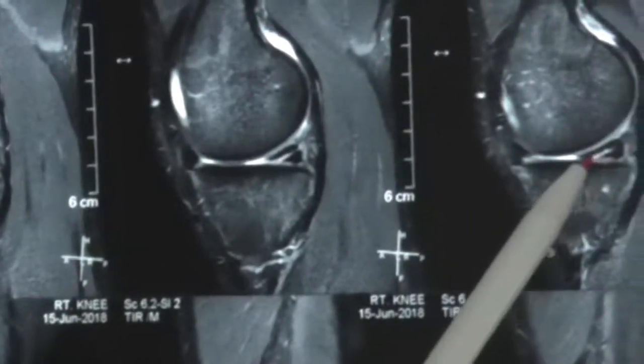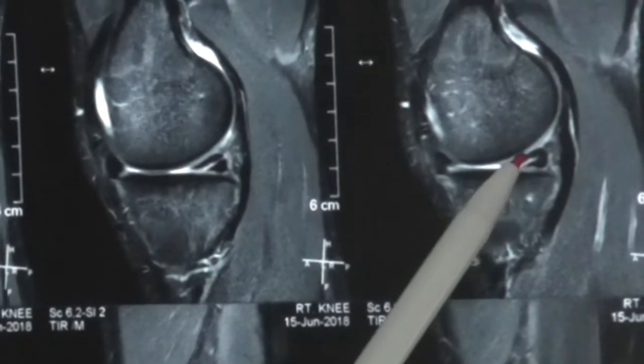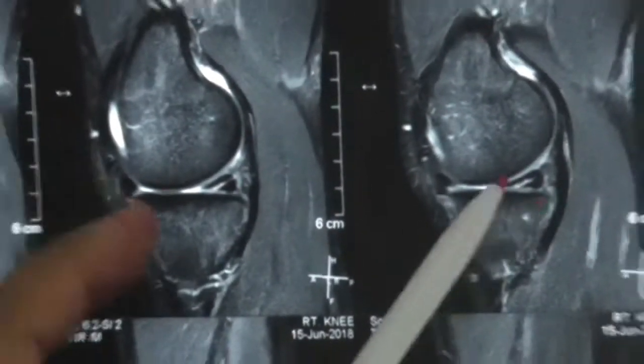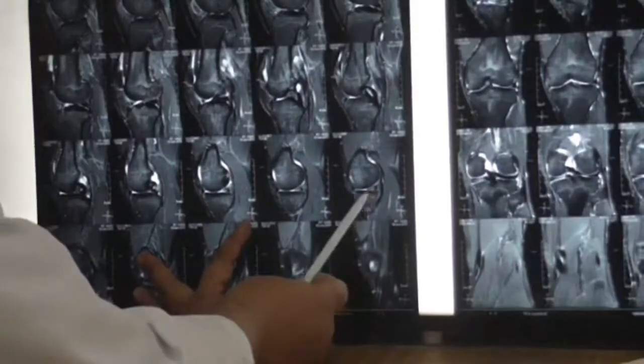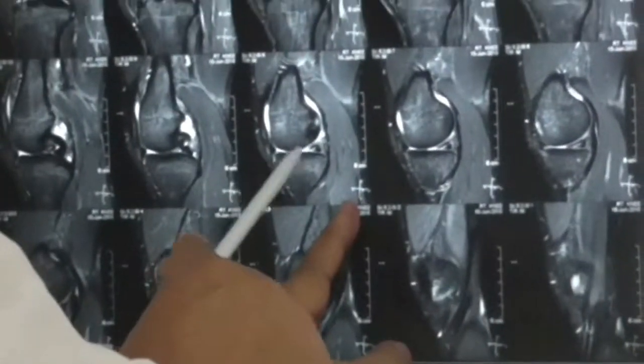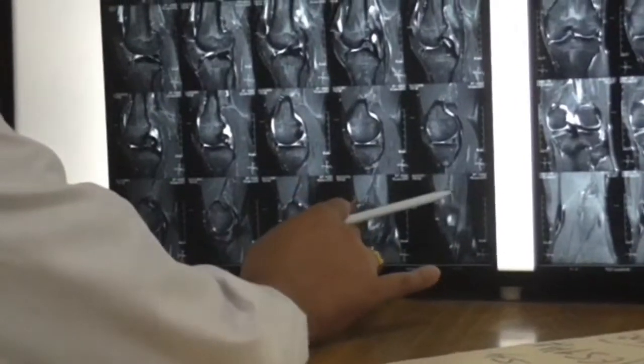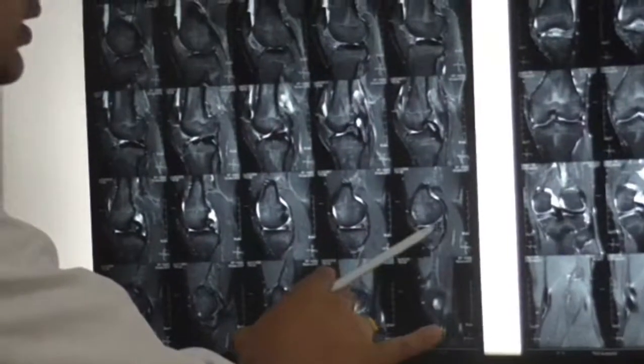So this indicates that this is a clear-cut meniscal tear. You can see that this is the shape of the meniscus, the hypersignal intensity is there, which indicates the meniscal tear. So patient is having a posterior horn tear extending from the root, 5, 10, 15 mm. So there is a horizontal tear of the meniscus.